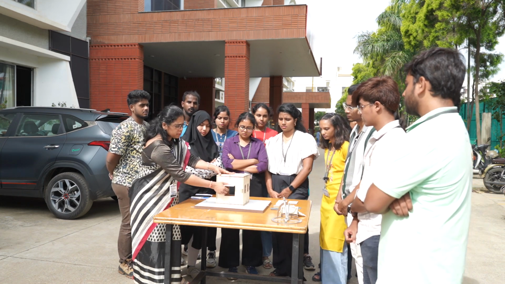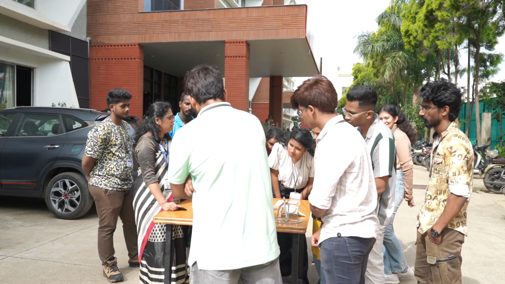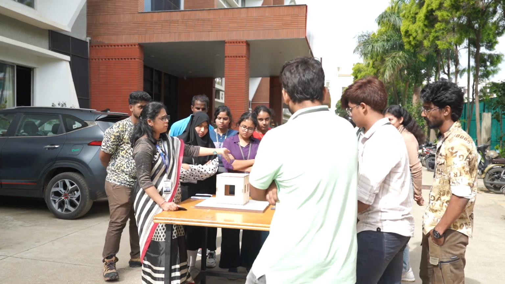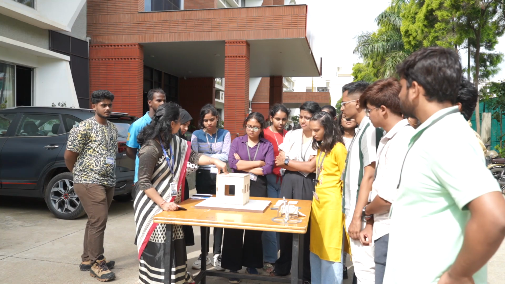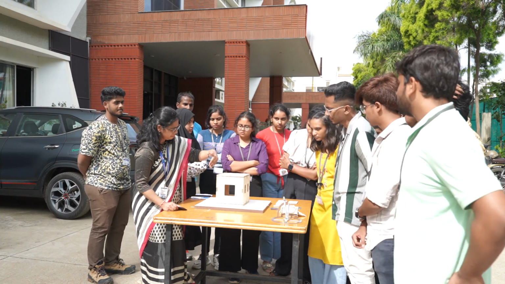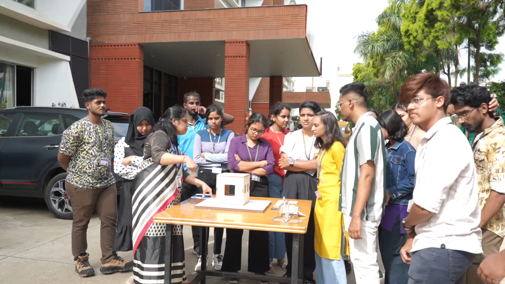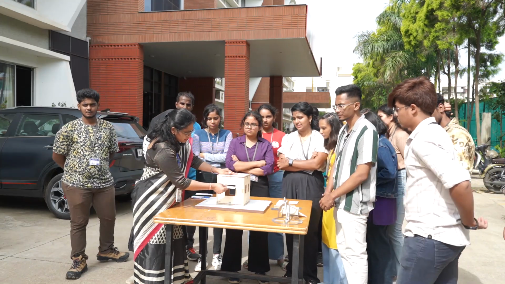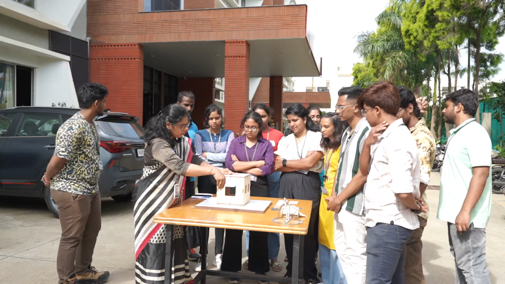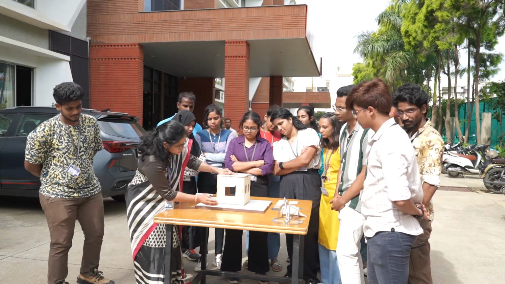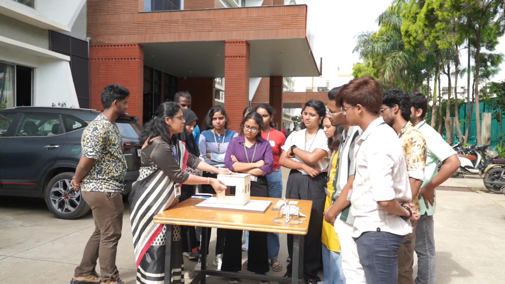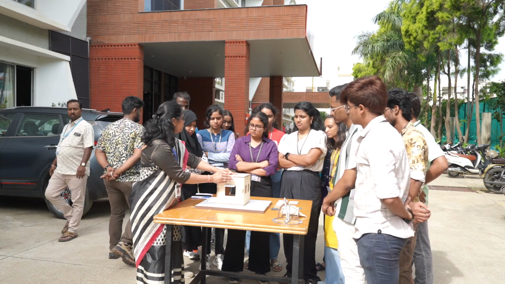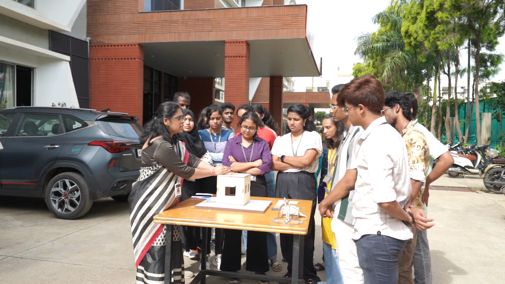Now come and see. Without the shading device, all of you just have a look and see till where the sunlight is reaching inside. Come over, come this side. Now I add this. Now again have a look at this. The penetration of the sun is reduced because the shading device is stopping the heat energy that is transferred inside the building.